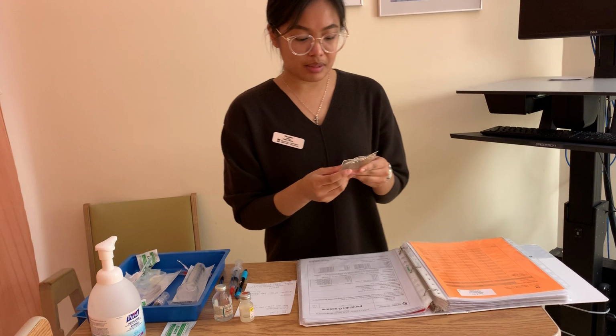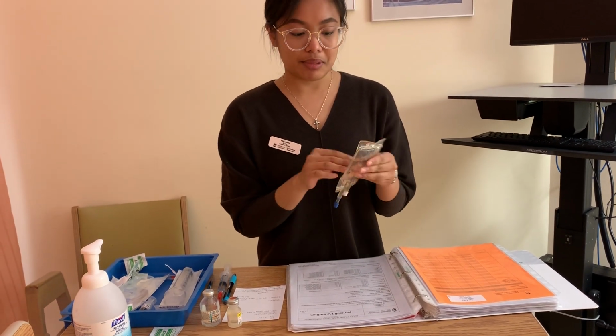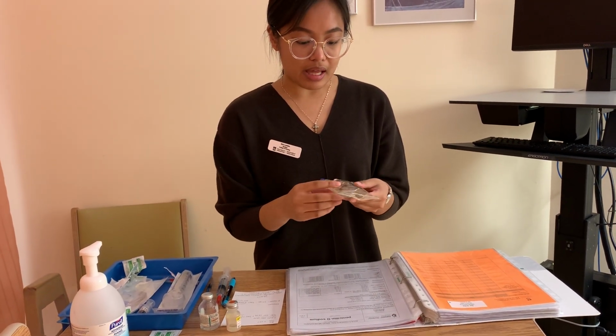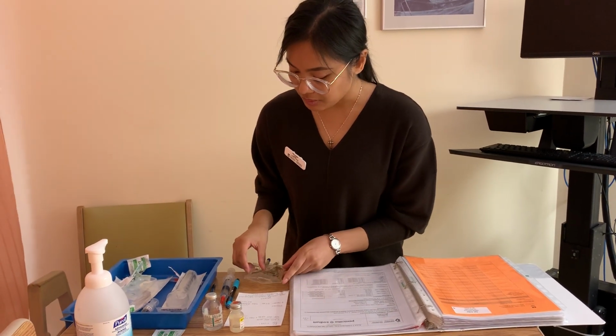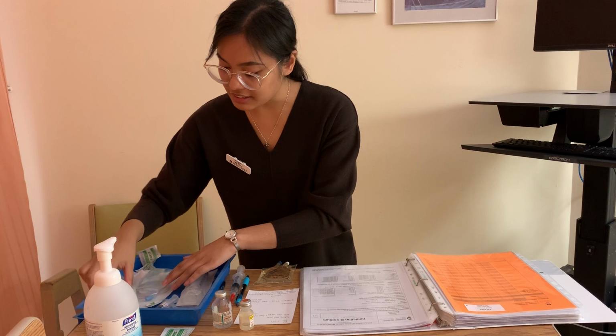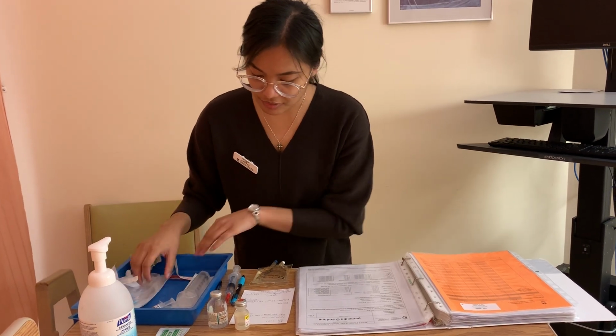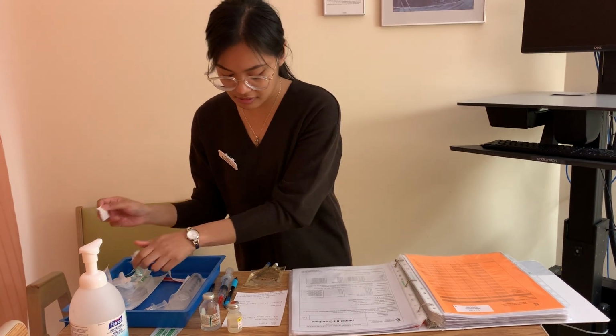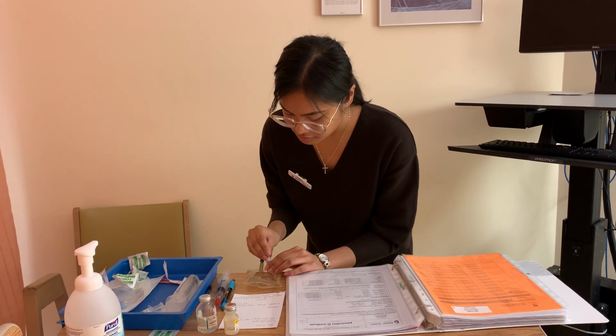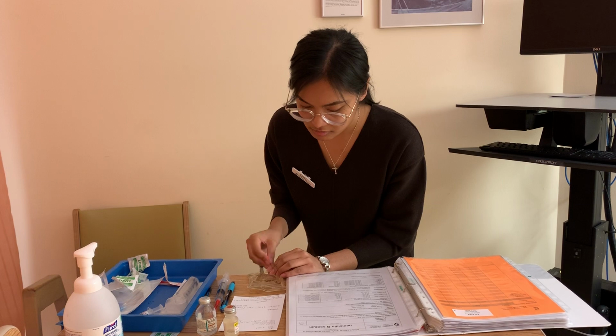So here I'm seeing the bag, it's intact. There's no sediment or anything. There's no leaks, and it's not expired yet. So first thing I'm going to do is swab for 30 seconds again and let dry for 15 to clean my port, maintaining sterility. Just to make sure it goes in the medication. And I think that is about it.